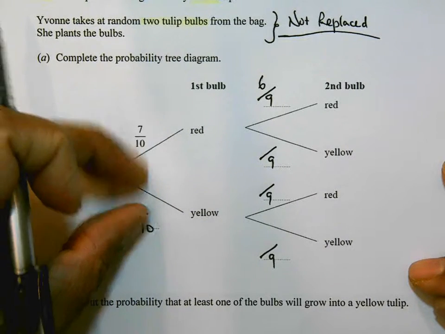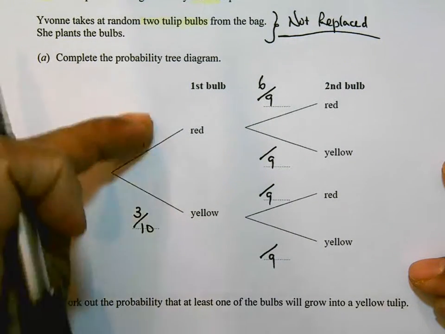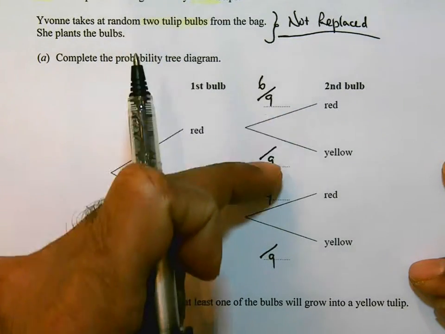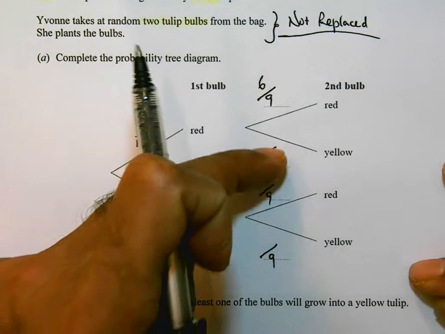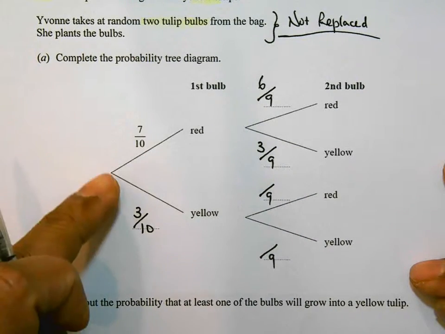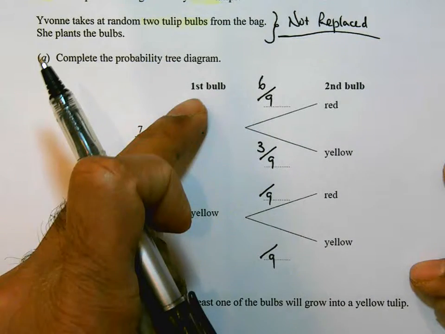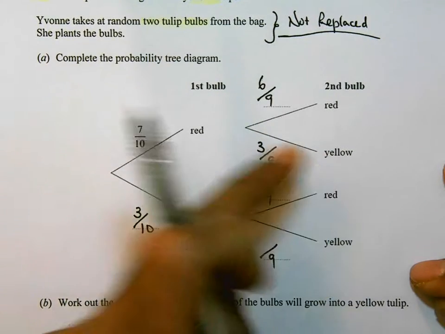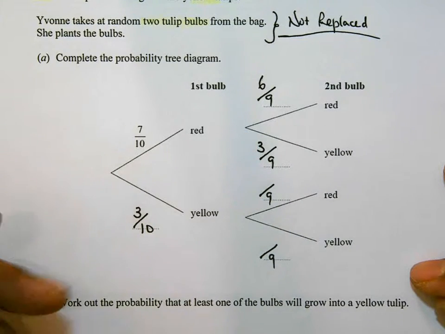And remember what I said, on a pair of branches, the probabilities should add up to 1. So if you think about this, on these 2 branches, the probabilities should add up to 1. What should this be? 3 over 9. And if you think about it, if you picked a red first, you still have 3 yellow tulips. The probability of picking a yellow the second time would be 3 out of 9.